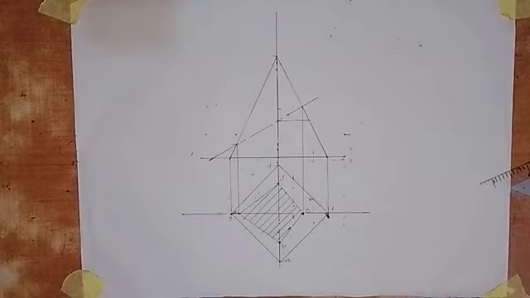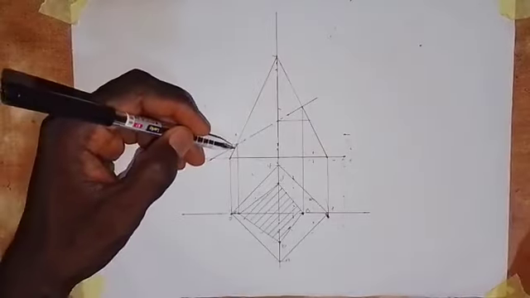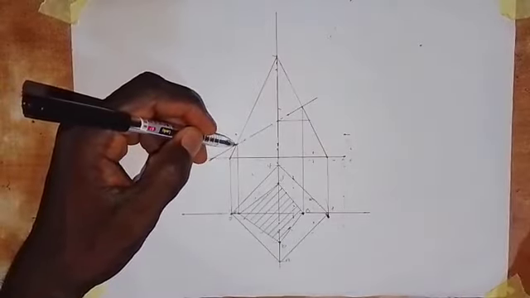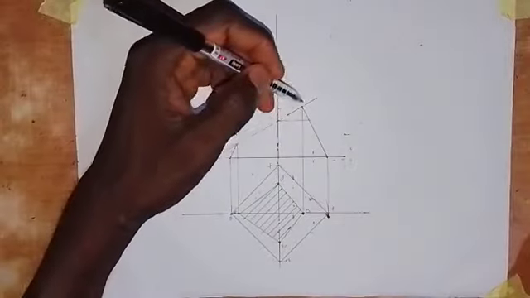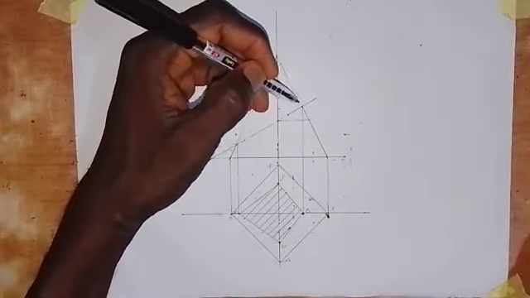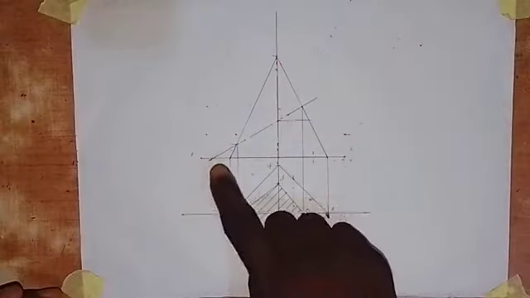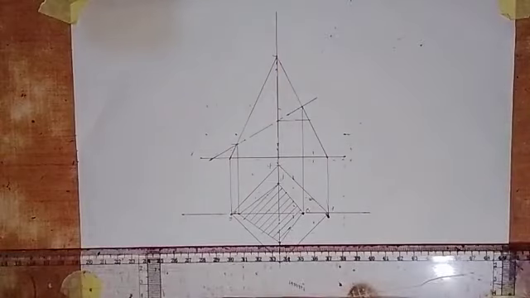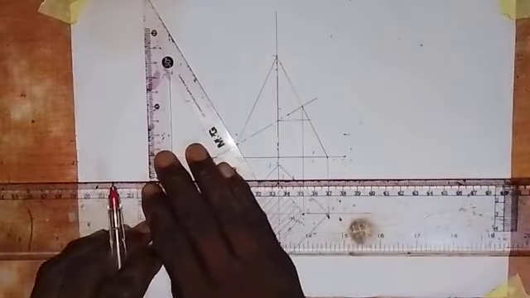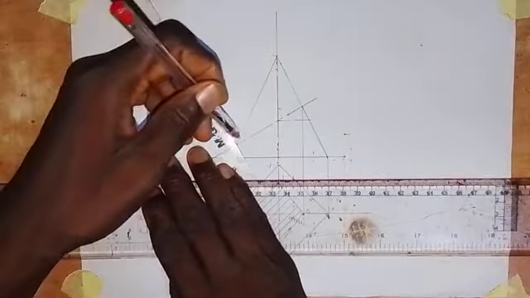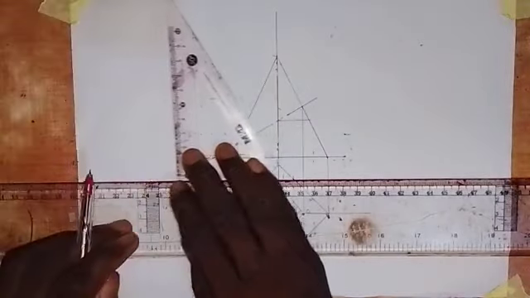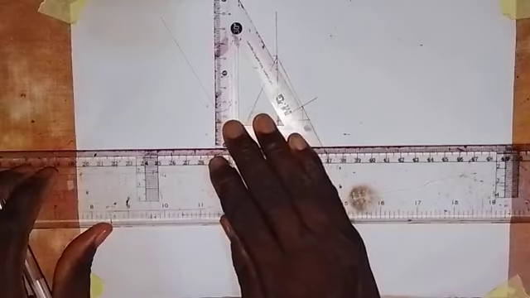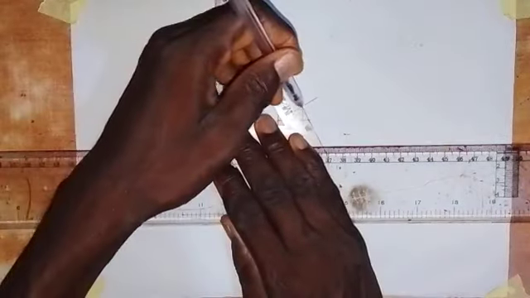Now let's go and draw the true shape of the cut surface. For the true shape of the cut surface, we are going to draw a line at this point that will be at a right angle to the cutting plane, and also at this point at a right angle to the cutting plane. Since the cutting plane is at an angle of 30 degrees, we have to make use of the 60-degree side of the set square to produce the lines. So we come to this point, and then we draw a line in this direction. We also come to this point here, and draw a line in this direction.